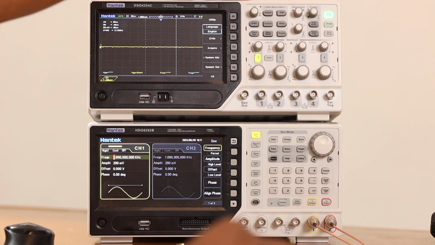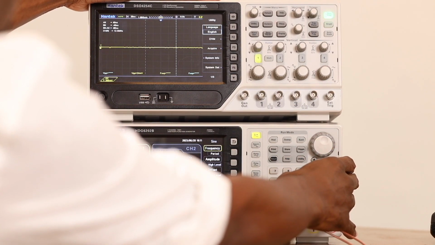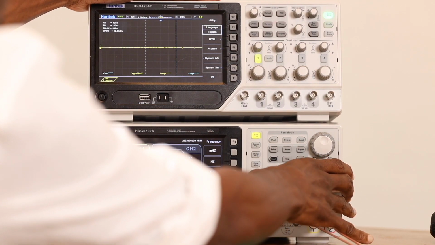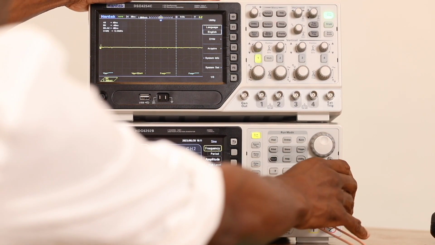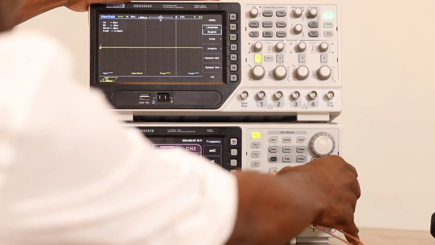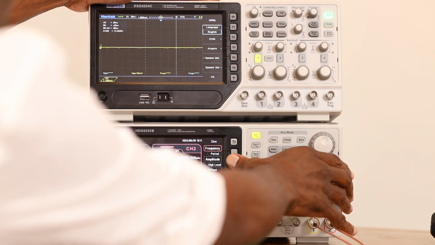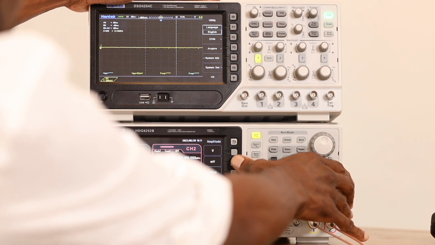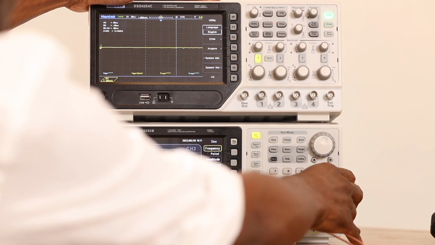Okay. And I'm going to set the frequency to 147 megahertz for output number 1, and also for output number 2, 147 megahertz. The amplitude I will set to 1 volt peak to peak, for both channels.